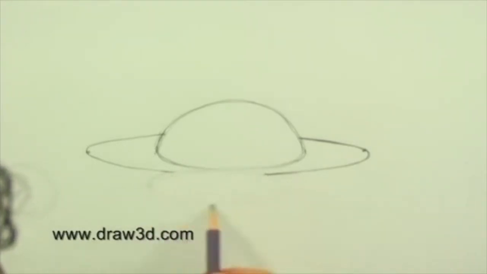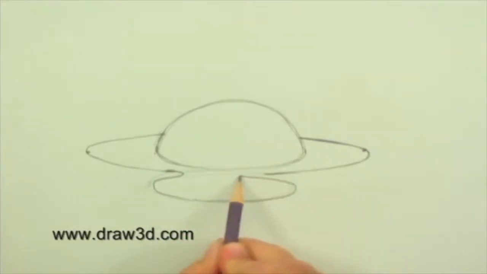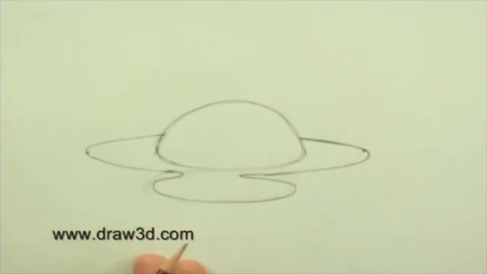Look at this. I'm going to put another one right here. I'm going to use that as a guideline. I'm going to curve that egg yolk out. Watch this. Look at that. We have the egg yolk kind of spilling out.